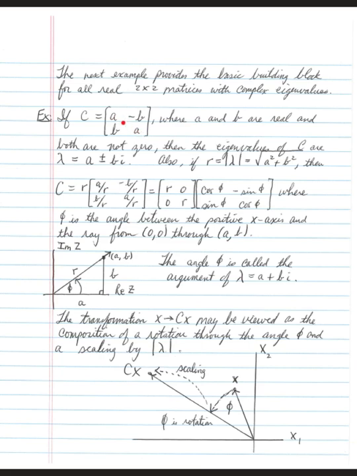A, you take these values, put here. B, you would take the lower left. Also, let r be the absolute value of your eigenvalue. And if you remember from trig, that's going to be the square root of a squared plus b squared.